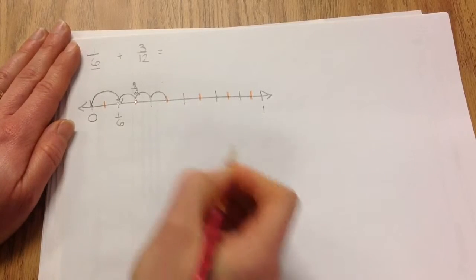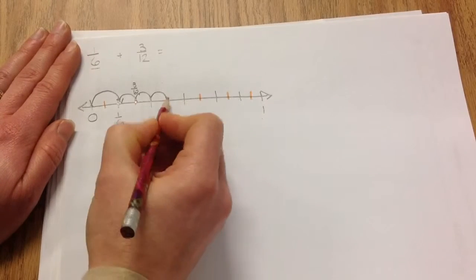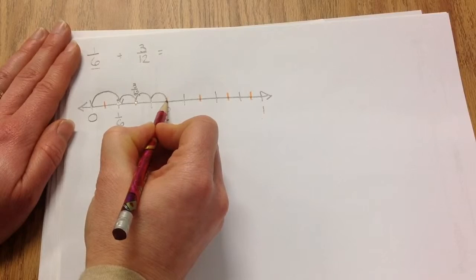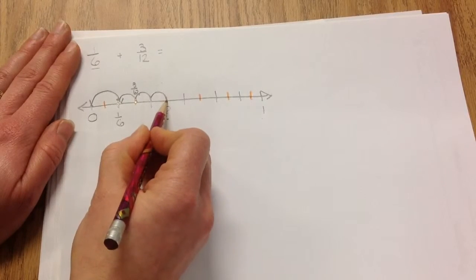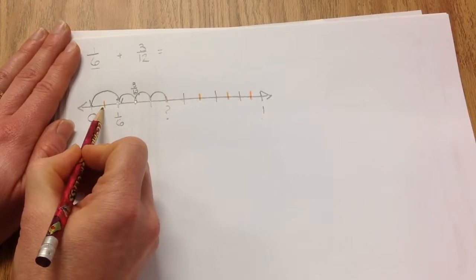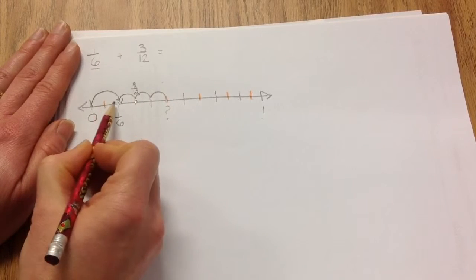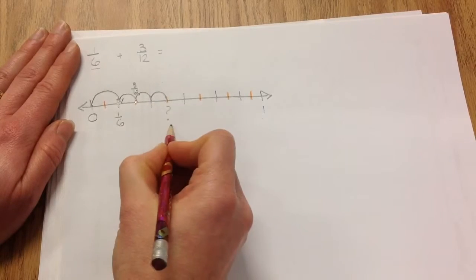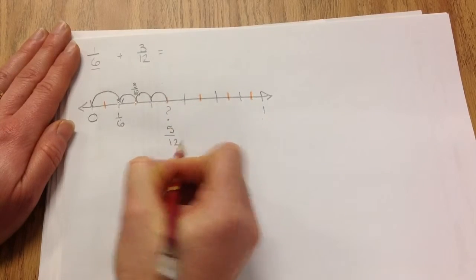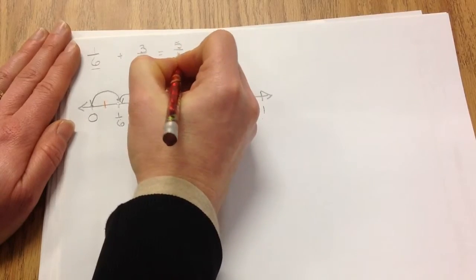And what I have to figure out from there is what is this point? Well, it's not on a 6th line, is it? No, it's on one of the 12th added lines. So let's start here. 1/12, 2/12, 3/12, 4/12, 5/12. So 1/6 plus 3/12 is 5/12.